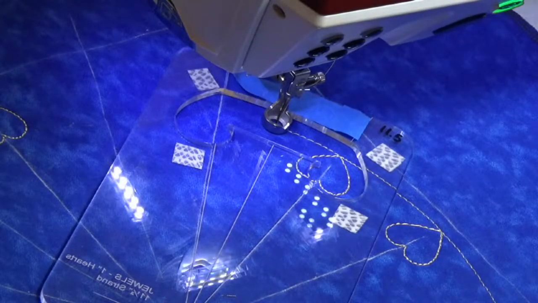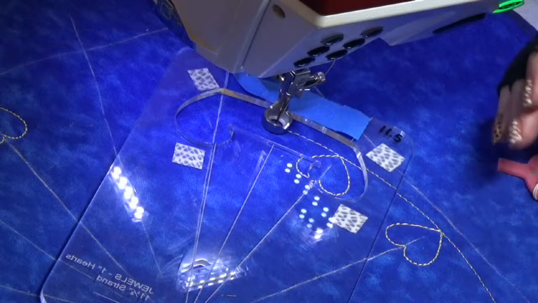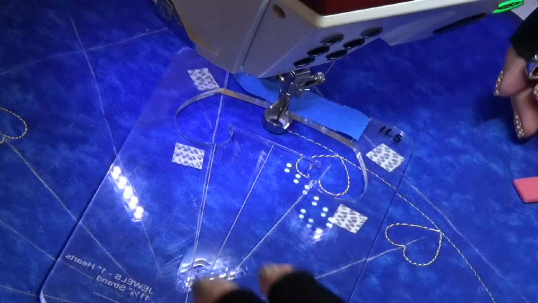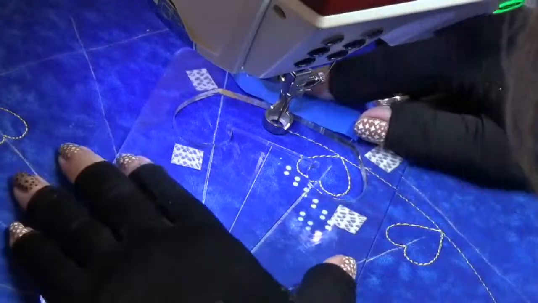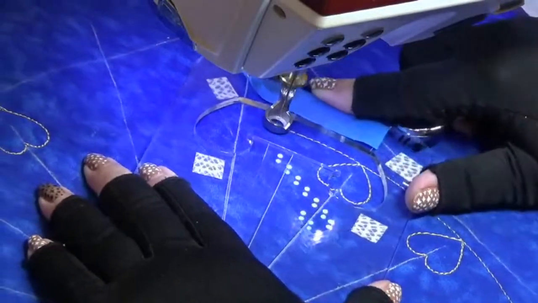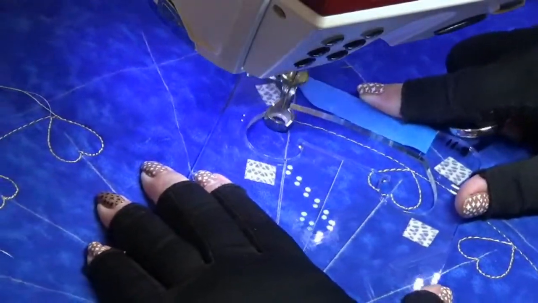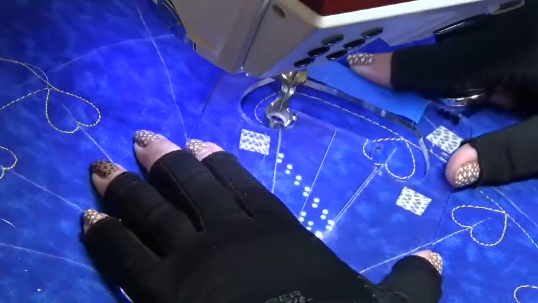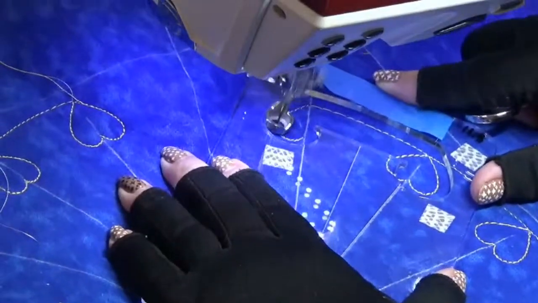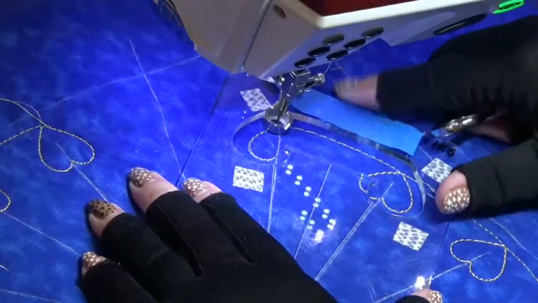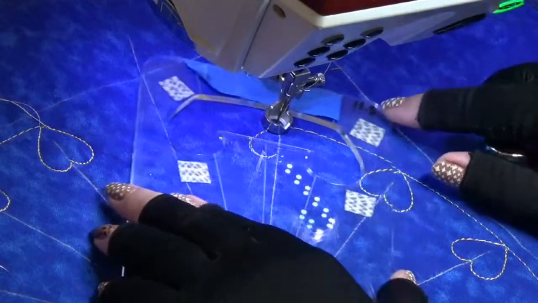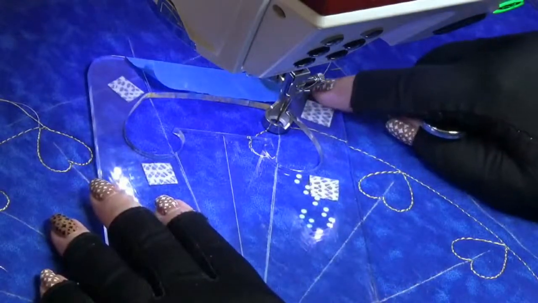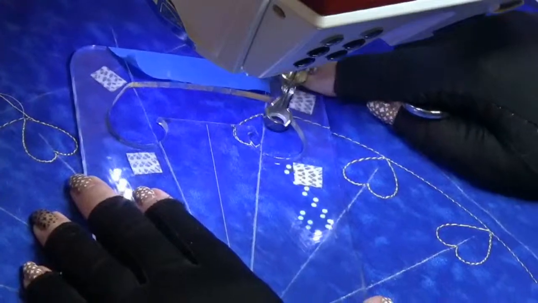There we go. We're almost done. And then I'll show you my favorite design. I just dropped a marking pen. Oh, bang. It made a loud noise.